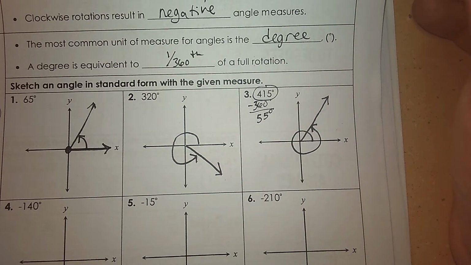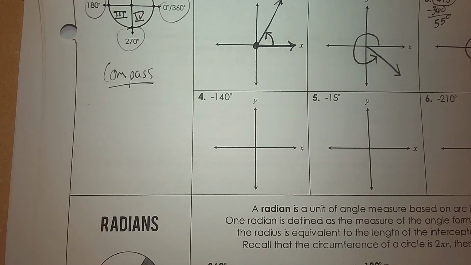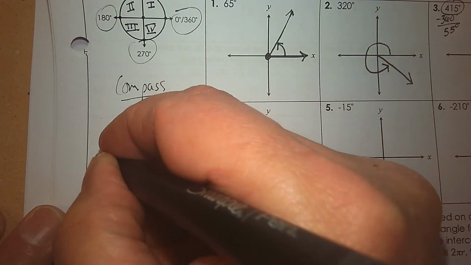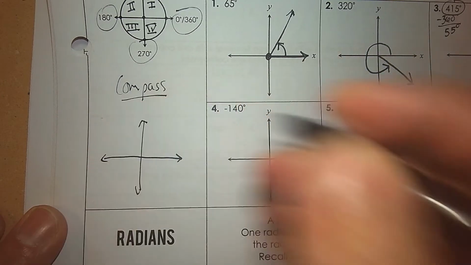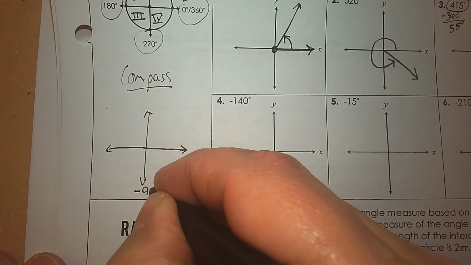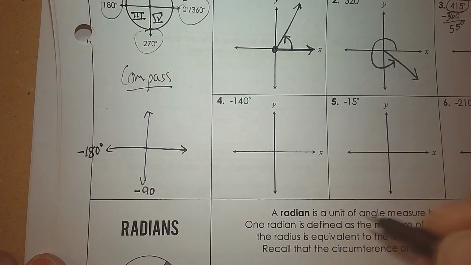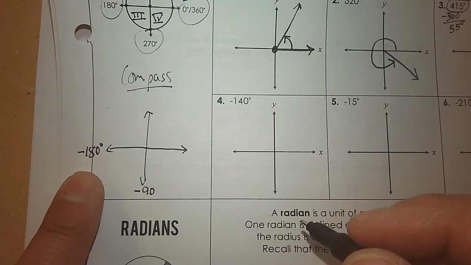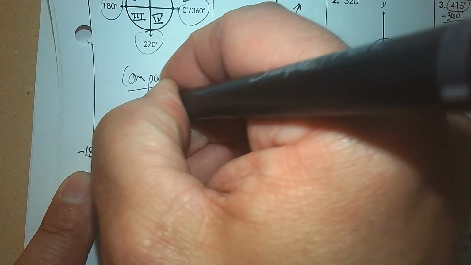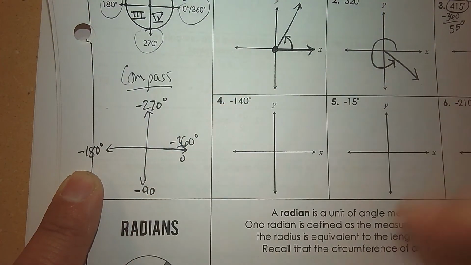Hey, negative 140. I'm going to do you a favor. You ready? In the margin, we're going to draw a set of axes. This is going to be the negative one. Do you know if you go straight down, it's negative 90? Straight left is negative 180. Straight up would be negative 270, and then back to the beginning would be negative 360.